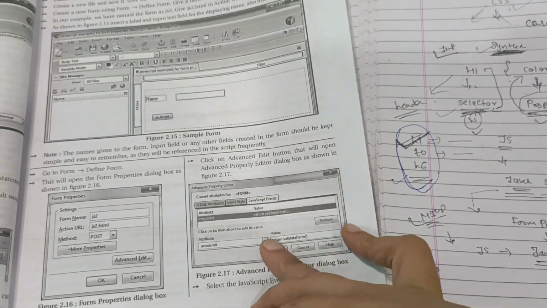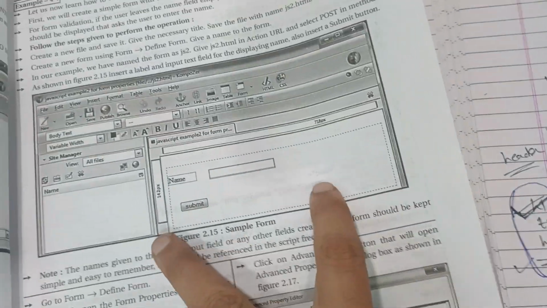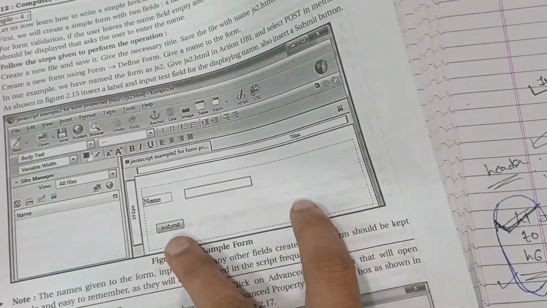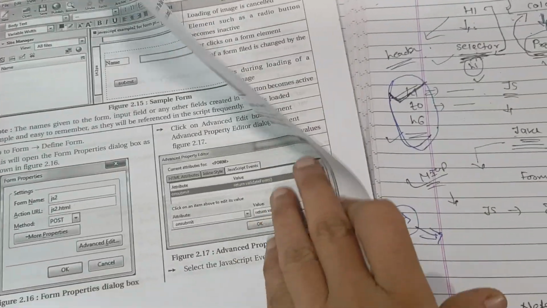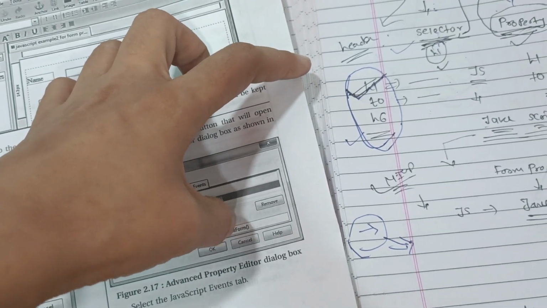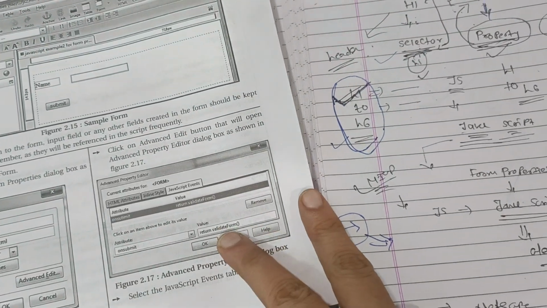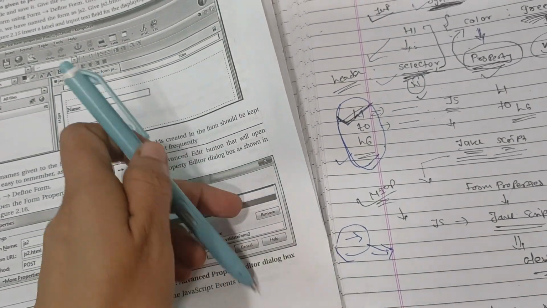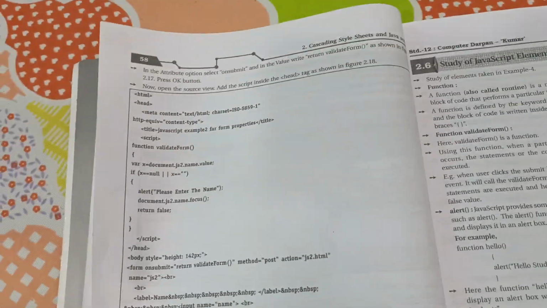Attribute here: onsubmit. Why onsubmit? Because we are already defining the submit button here. So here you are getting the onsubmit attribute, which is added automatically, and here we need to set a value. The value is in the form of a function. So here we are setting one function, that is, return validateForm. Make sure that the F in Form is always a capital letter.